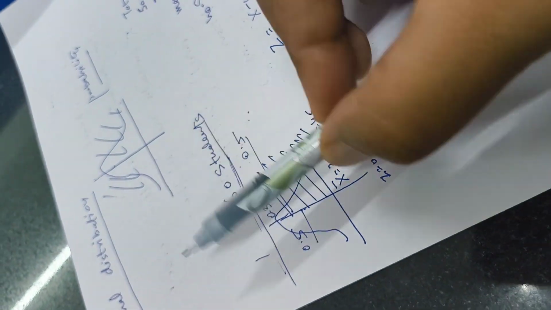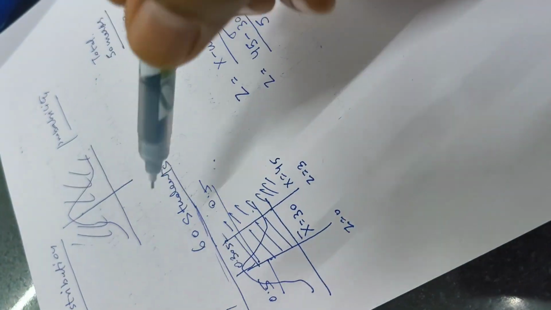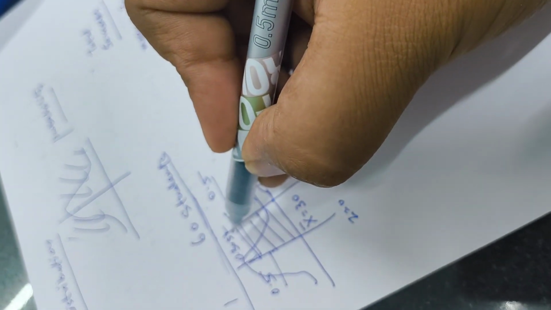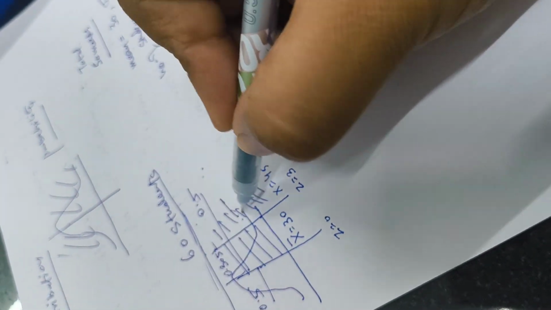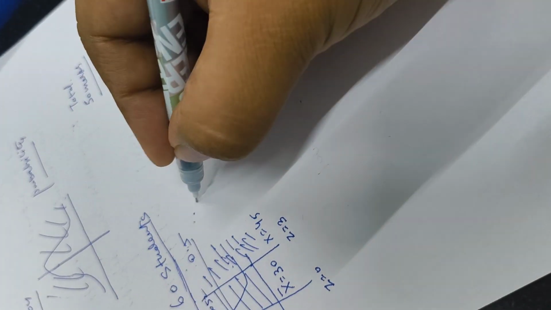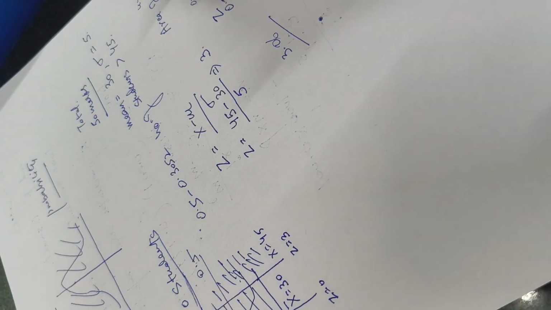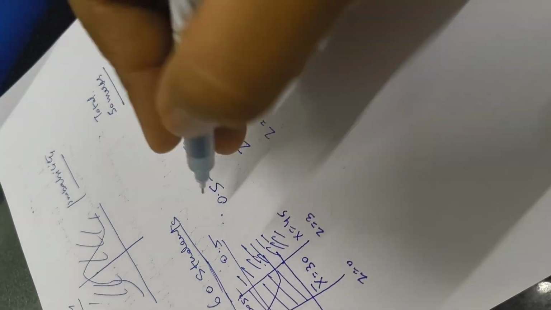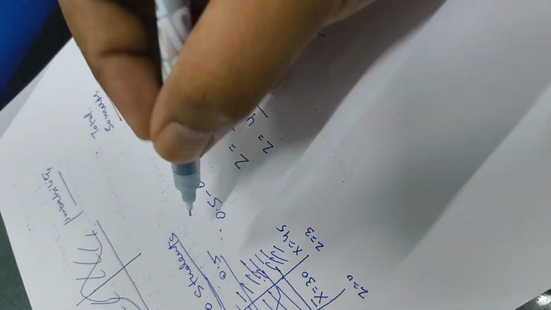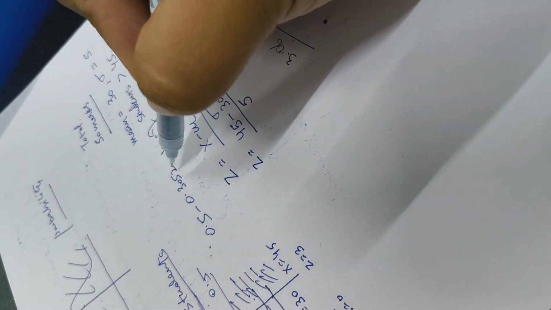Now we know that this area is 0.3052 and we want to find this area. So this area becomes 0.5 minus 0.3052.